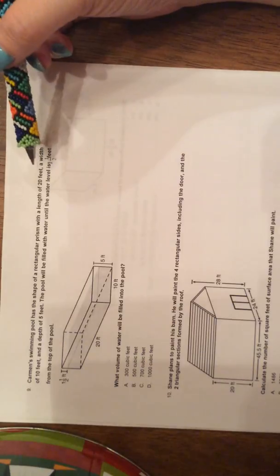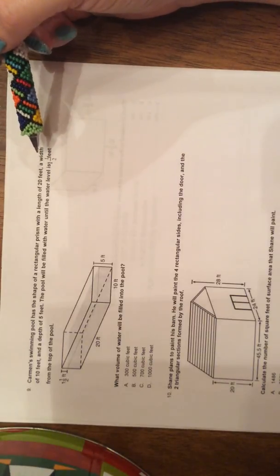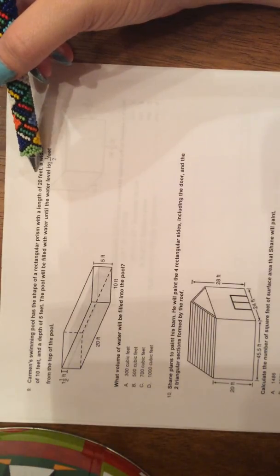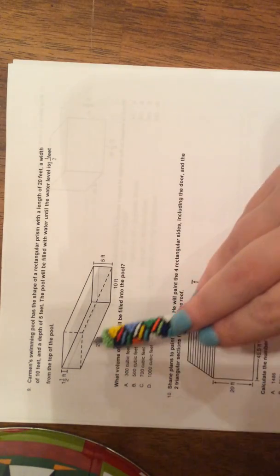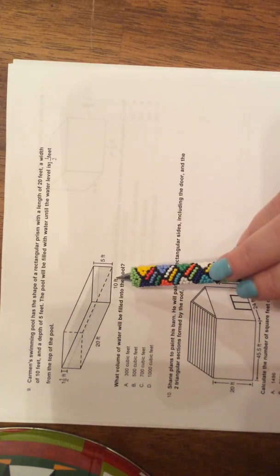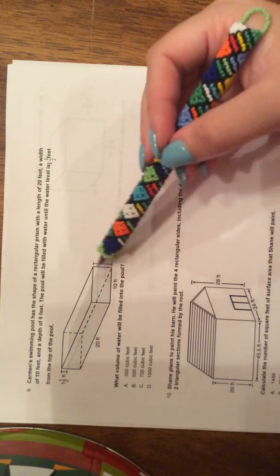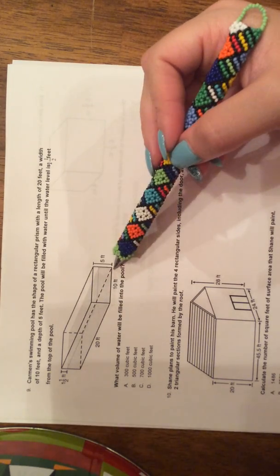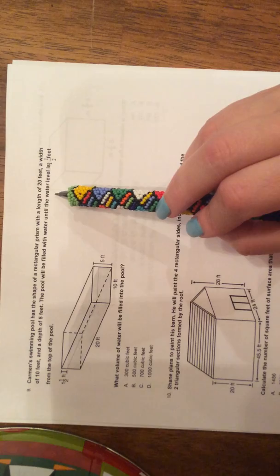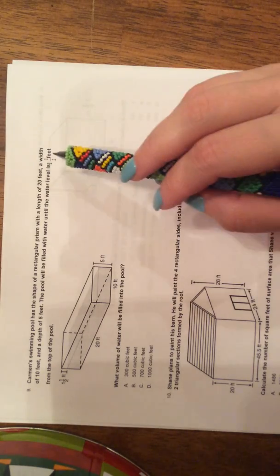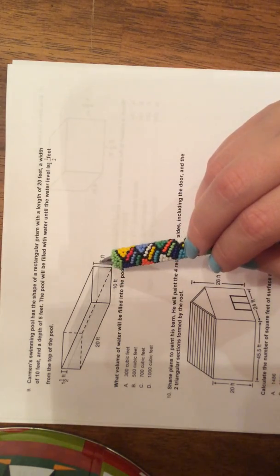Okay. Number 9. Carmen's swimming pool has the shape of a rectangular prism with a length of 20 feet, a width of 10 feet, so a length of 20, a width of 10, and a depth of 5. That would be the height. The pool will be filled with water until the water level is 1.5 feet from the top.